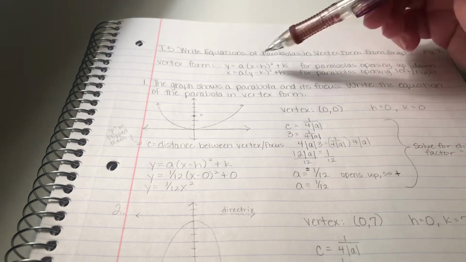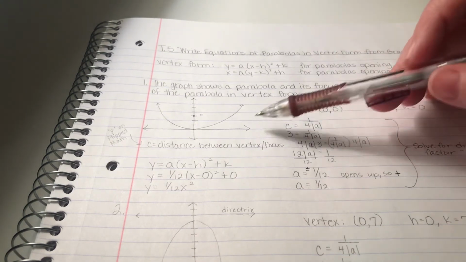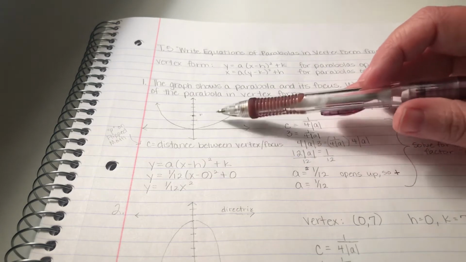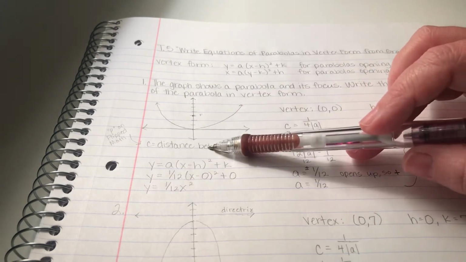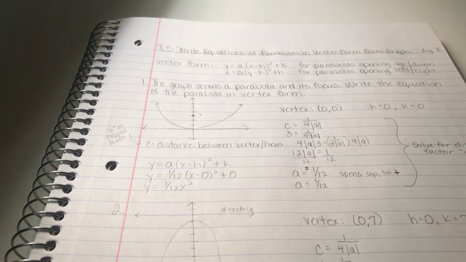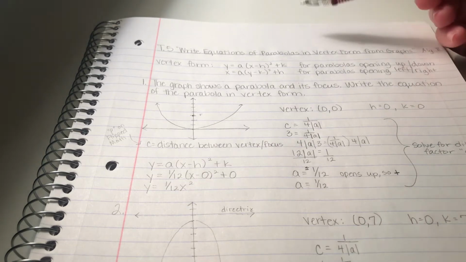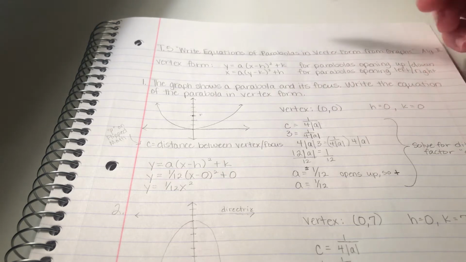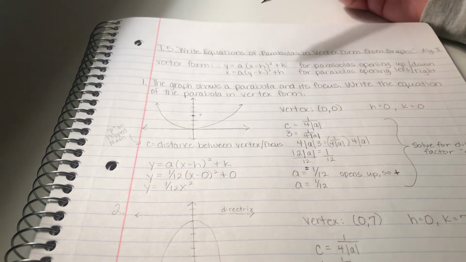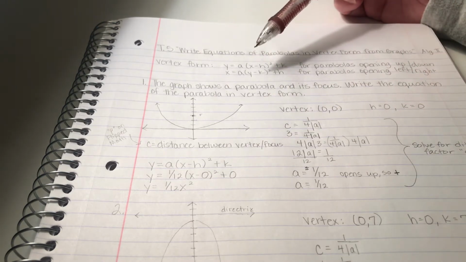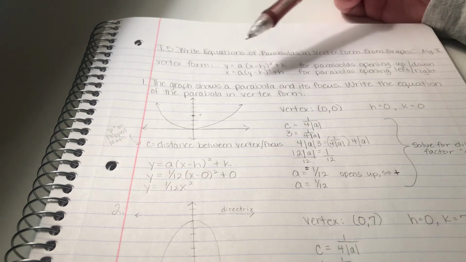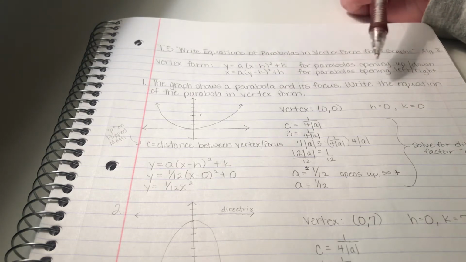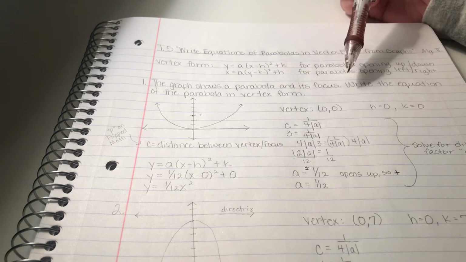So we'll be using all three of those, and this concept of the distance between the vertex and the focus, or the vertex and the directrix, to solve these problems. The way these are set up is it's going to give you a graph and ask you to write the equation. Number 1 says the graph shows a parabola and its focus. Write the equation of the parabola in vertex form.